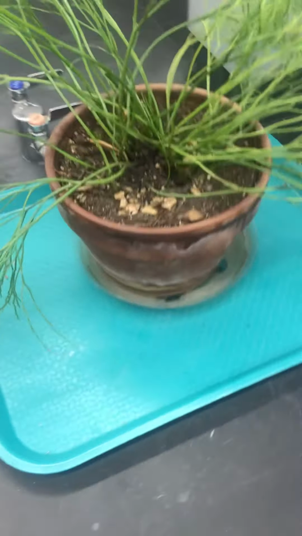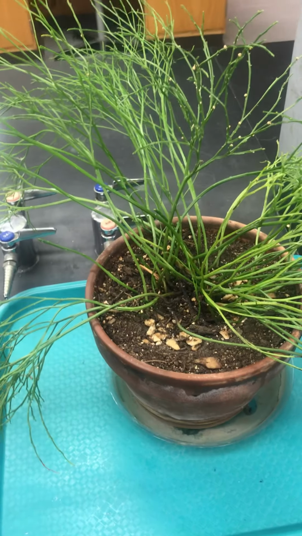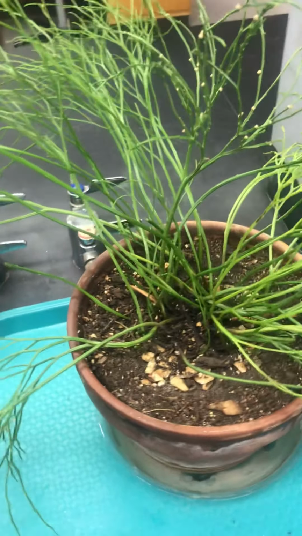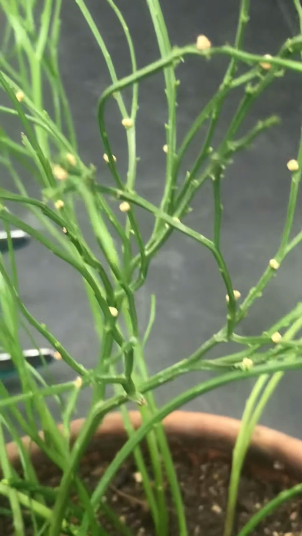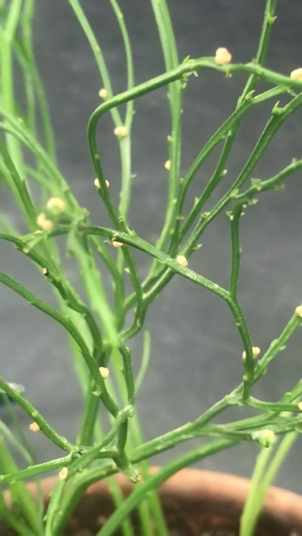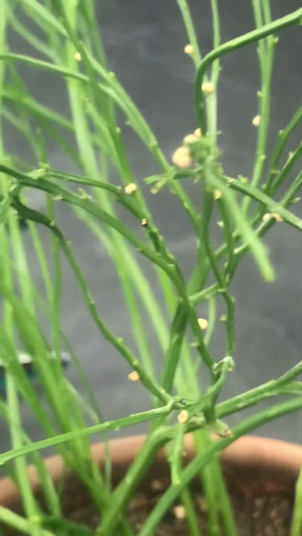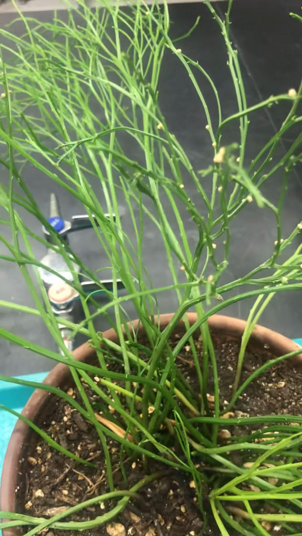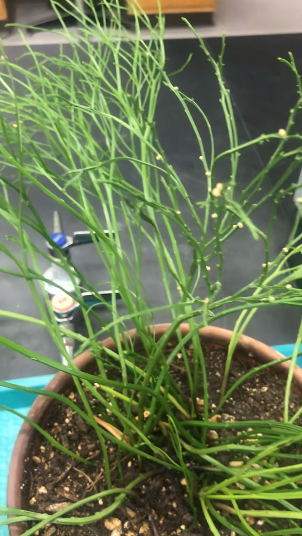This is Psilotum. Psilotum is also called a whisk fern. Very interesting, very ancient organism. See, it doesn't have anything that looks like leaves. The stems are actually photosynthetic. It's still related to the ferns.